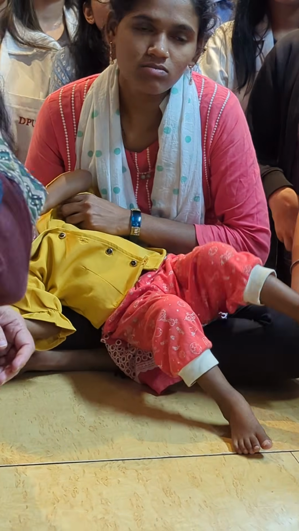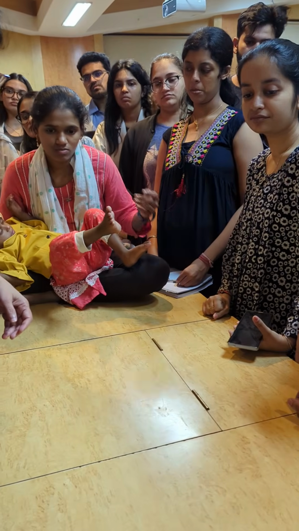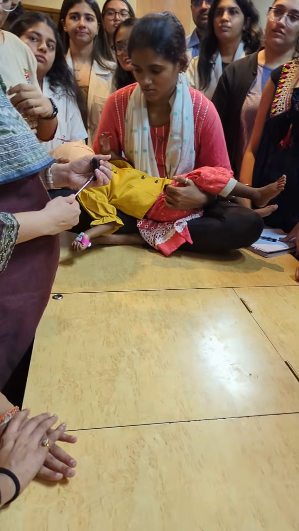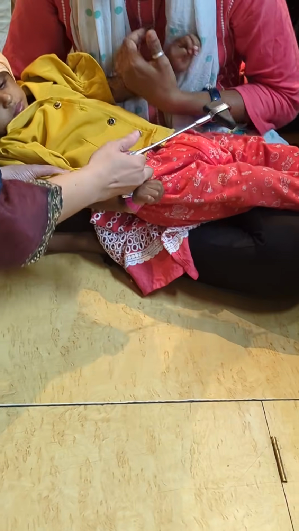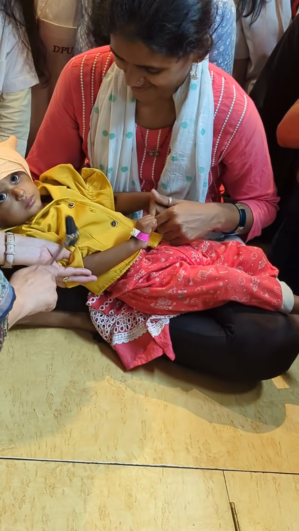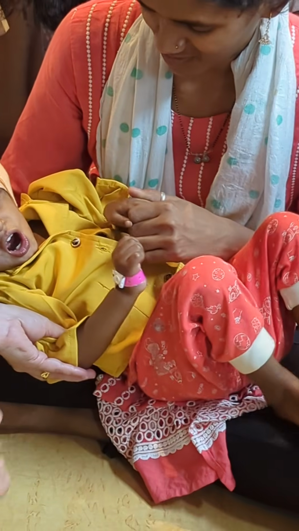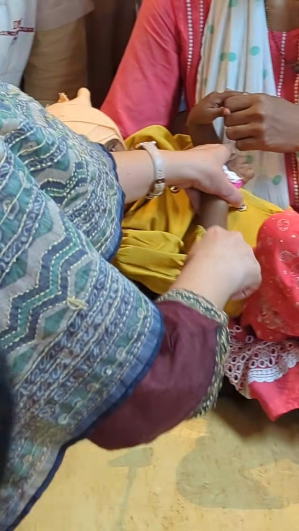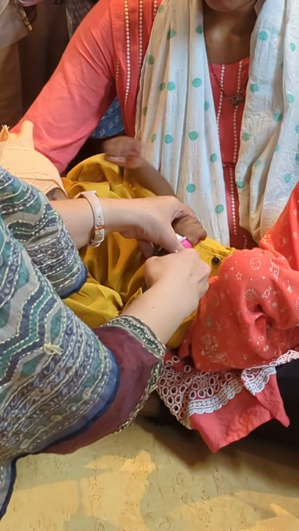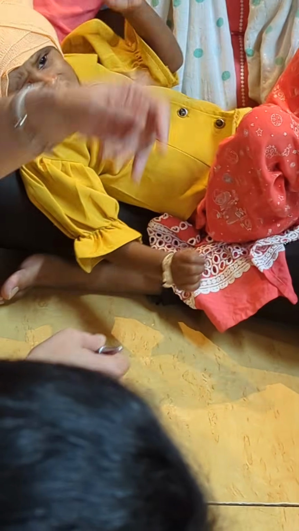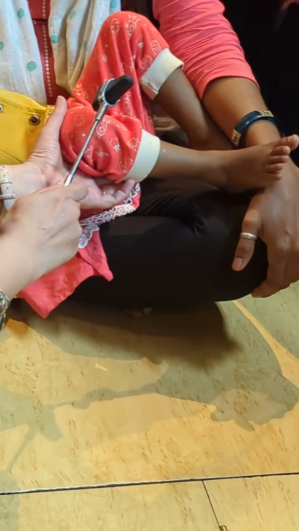Okay. And now we will look at the reflexes. Okay. So you will look at the reflexes. You have to see flying reflexes. See, फट फट फट हाथ उठता है उसका.